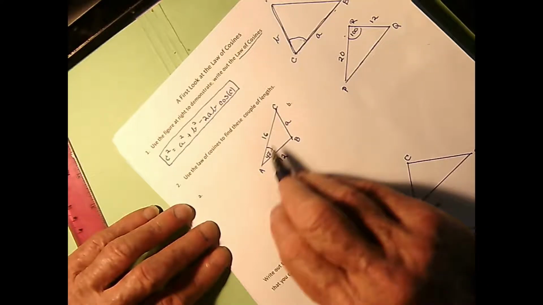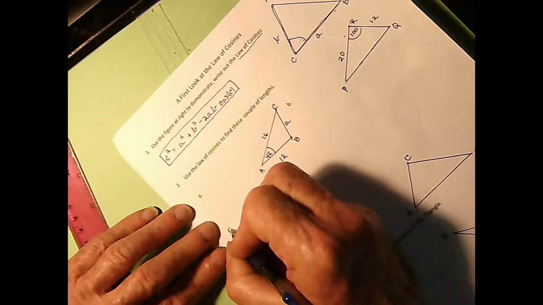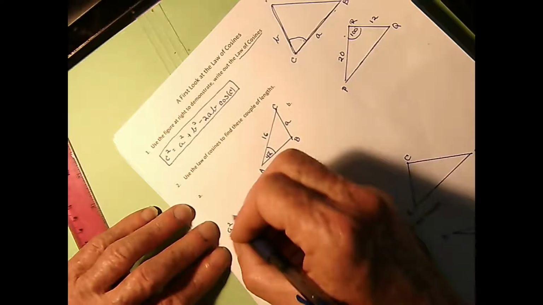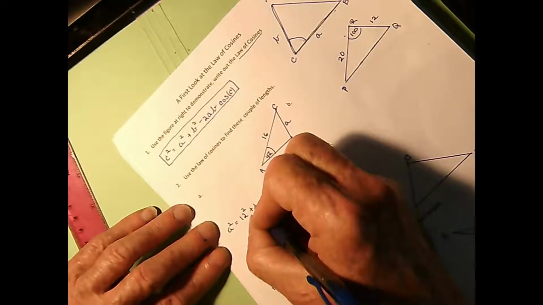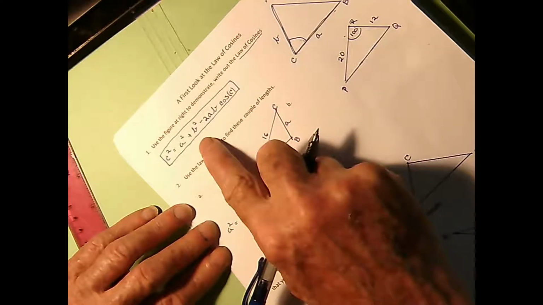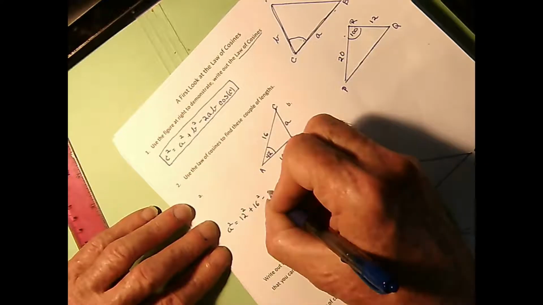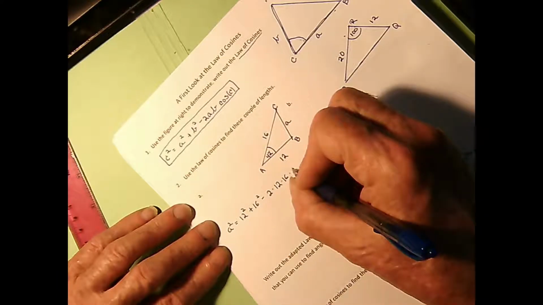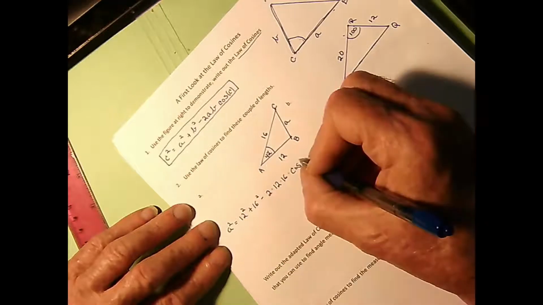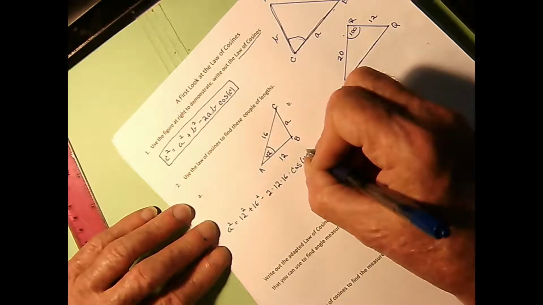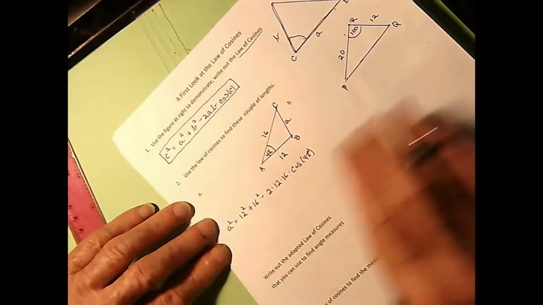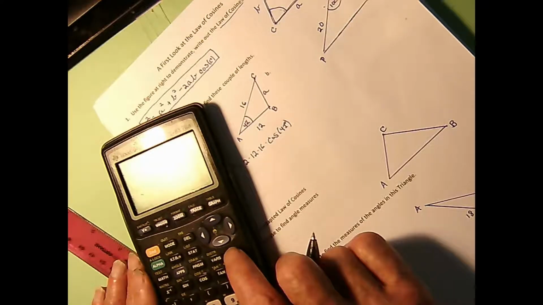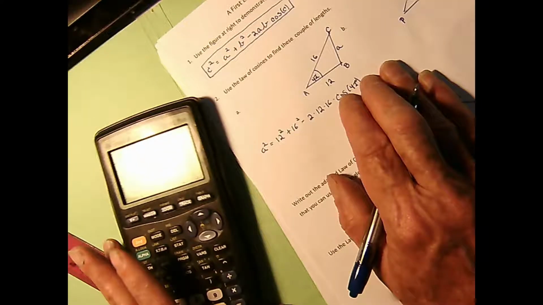We'll start off with the thing that I desire, that's a, and we begin with a squared will equal 12 squared plus 16 squared, just as it began before, minus 2 times 12 times 16 times the cosine of the included angle, 42 degrees. I think we ought to write that out, and then we'll calculate it. I've got a calculator handy that you can witness with.